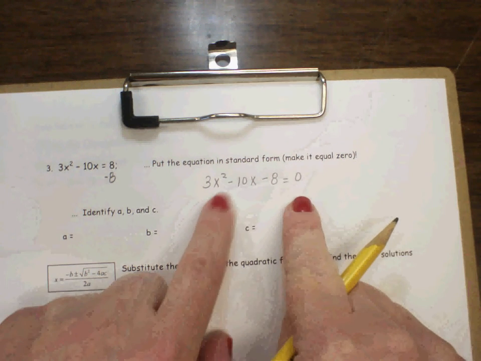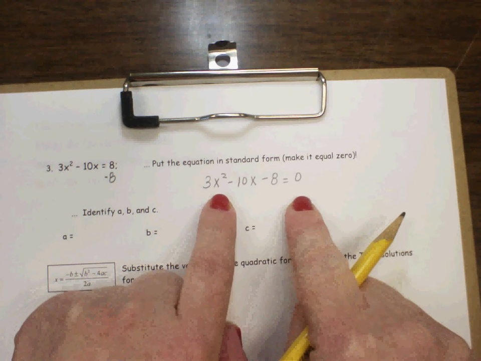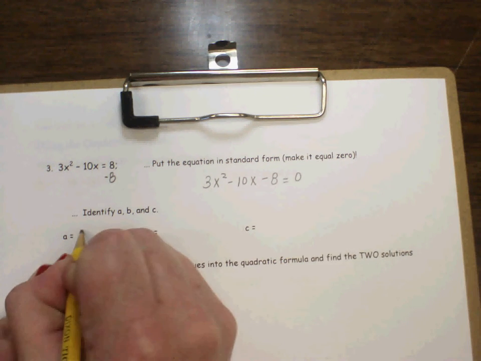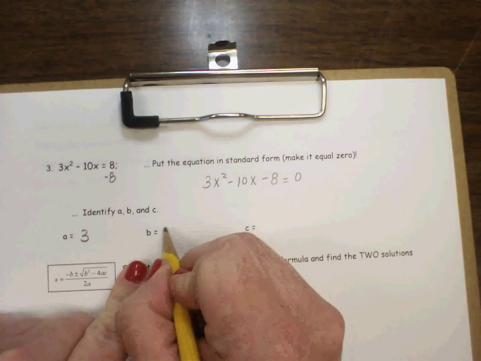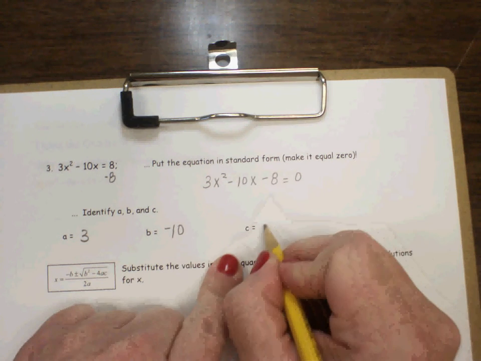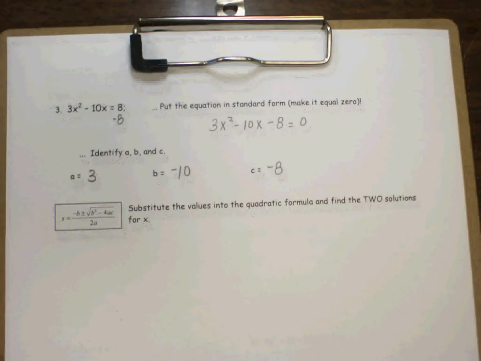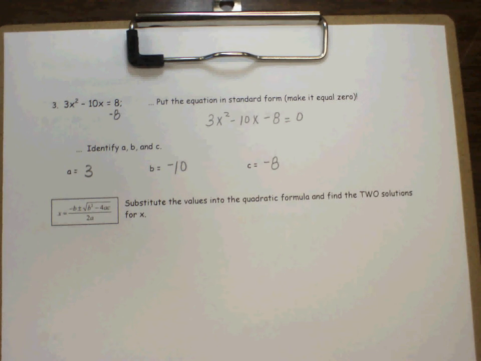So there's my quadratic equation in standard form. So now let's identify the terms. A is your quadratic term, which is 3. B is your linear term, which is negative 10. And C is your constant or your y-intercept, which is negative 8. Now we're going to go ahead and substitute.